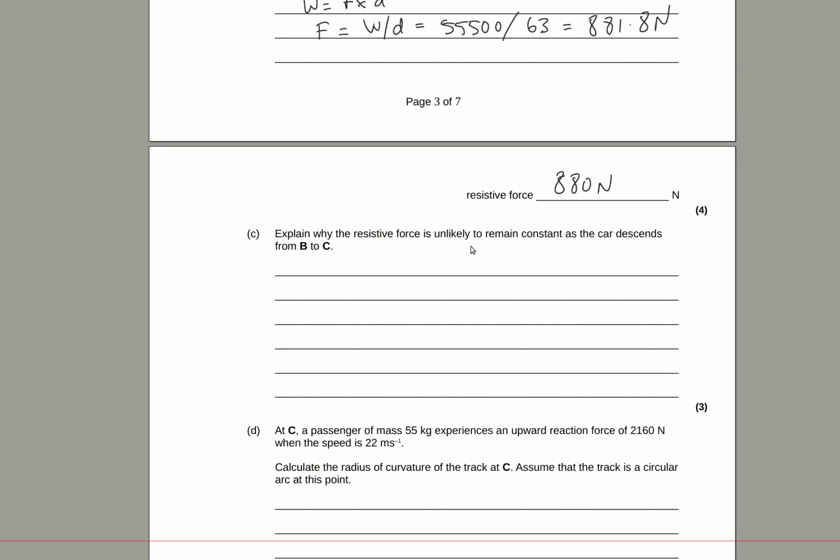Explain why resistive forces are unlikely to remain constant as the car descends from B to C. There's 3 marks, so we need 3 points. Firstly, air resistance varies. Secondly, friction will vary.